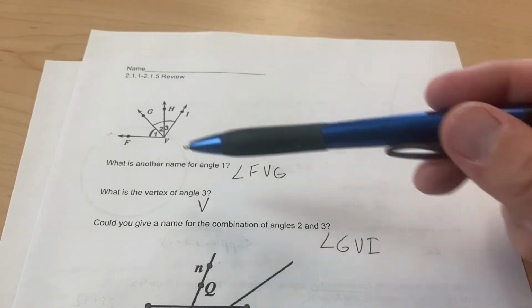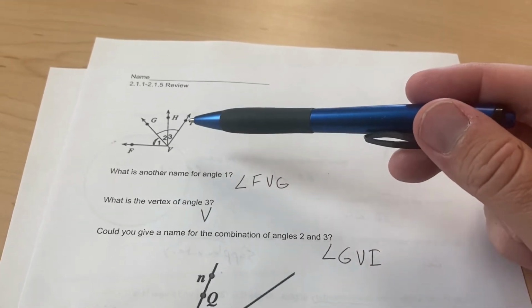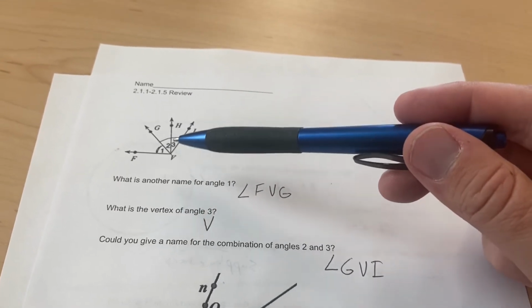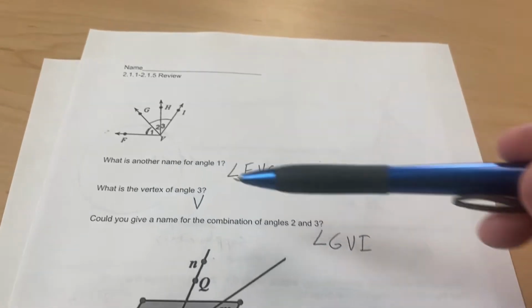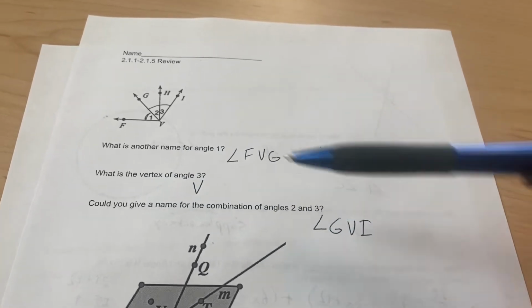The vertex of angle 3, here's angle 3 right in here. So this is the vertex where those two rays meet. That is point V.